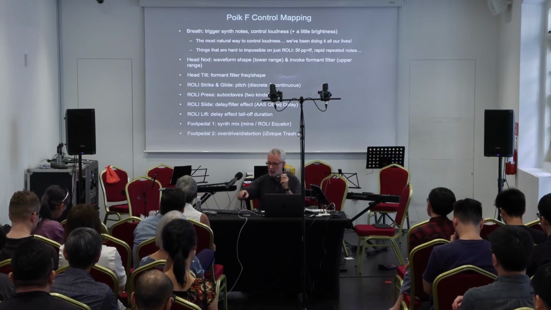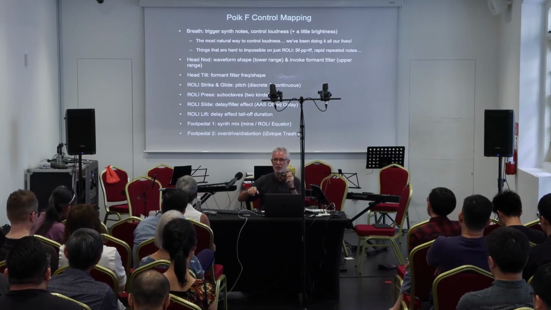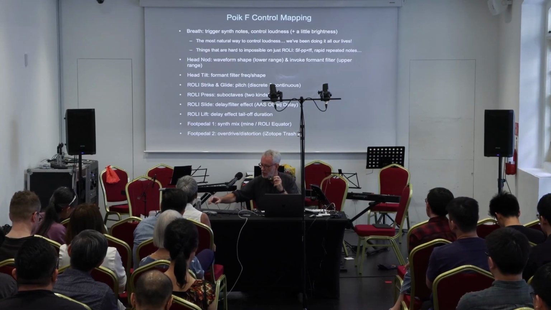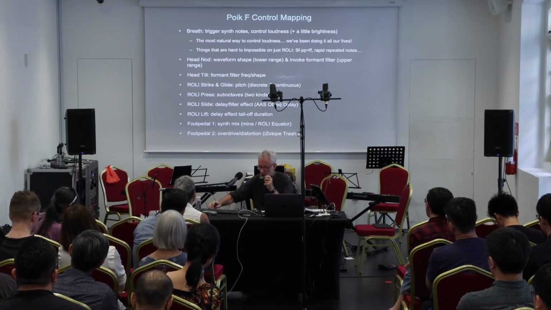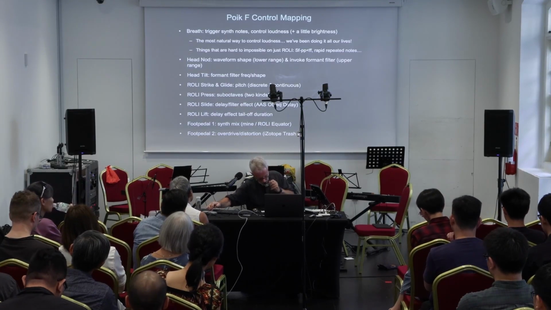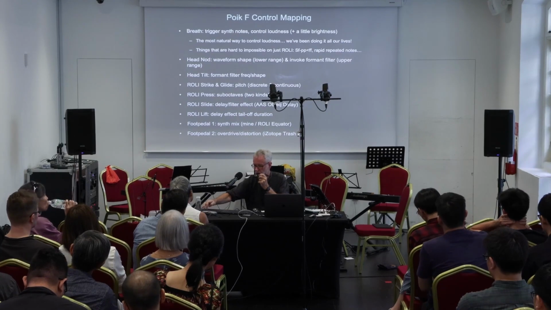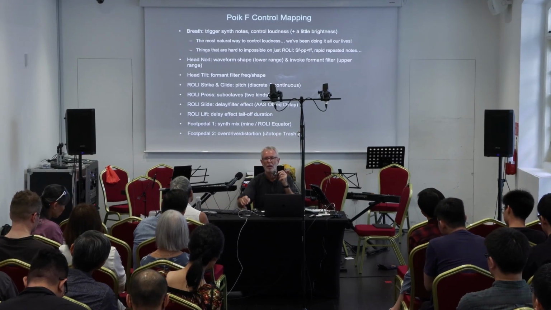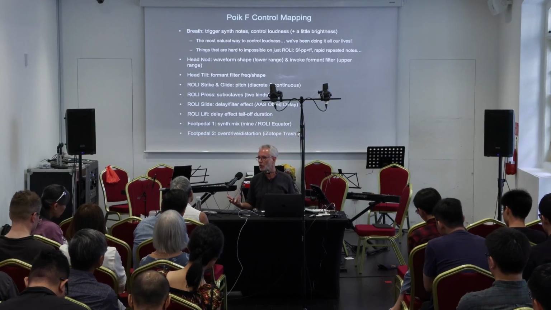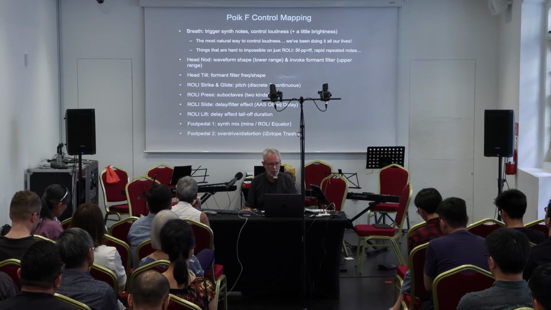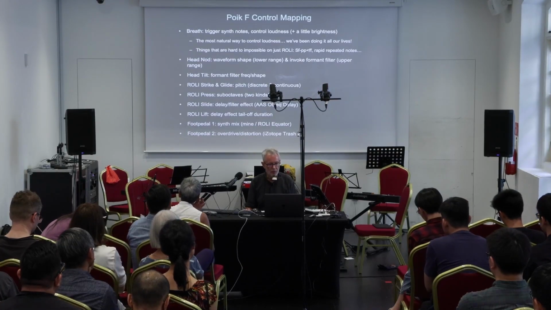I'm actually using when I slide my finger between the front and the back, bringing in a sort of delay effect. It's a little subtle, but I think you hear it up here. That's at the front. It's actually bringing in the delay. It's also doing some filtering. There's some other stuff I'm doing, but those are the main ones.